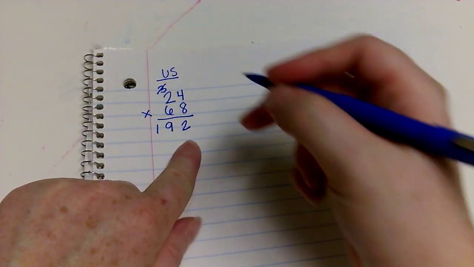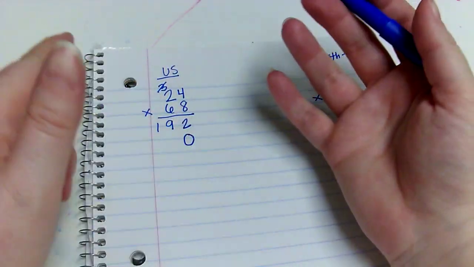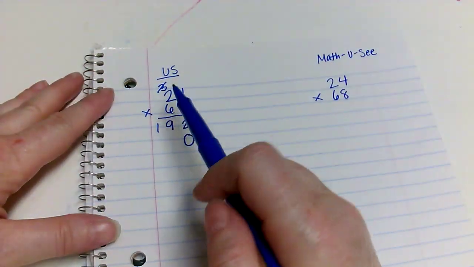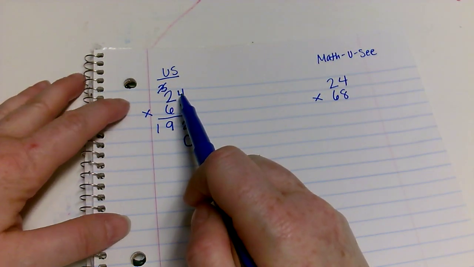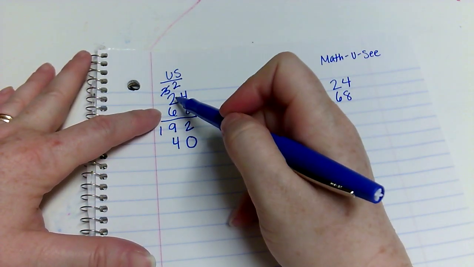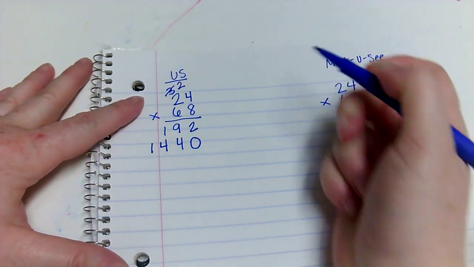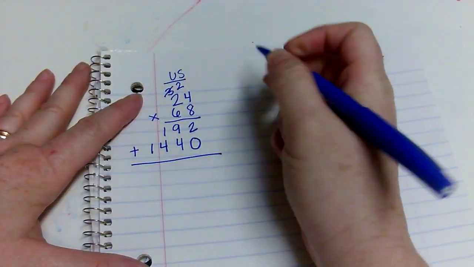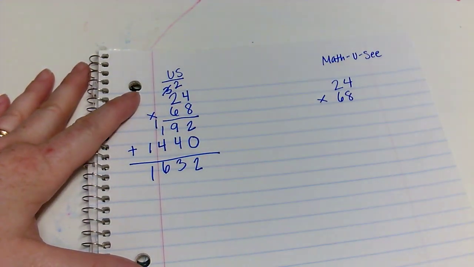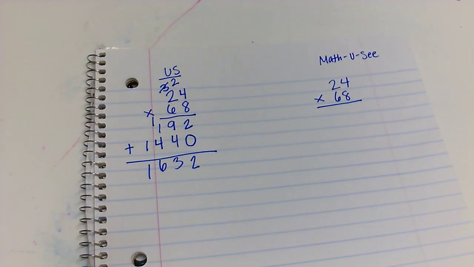Then I'm going to come down to the next line. I'm going to put a 0 as a placeholder. Some of you don't put a 0 because you don't need the placeholder. My husband doesn't put the 0, but nevertheless, you don't put anything there. Then we go over here and we go 6 times 4 is 24. So we write the 4 down here, the 2 up here. Then 6 times 2 is 12 plus 2 is 14. So I'm going to write 14. Then we add, and then we get 1,632 as our answer. Okay, simple enough. I think most of us have learned to do it this way.